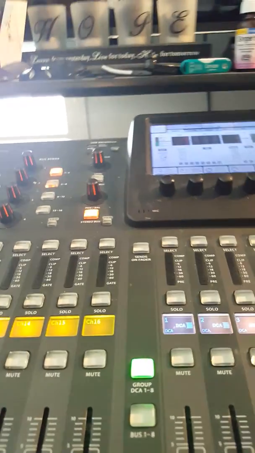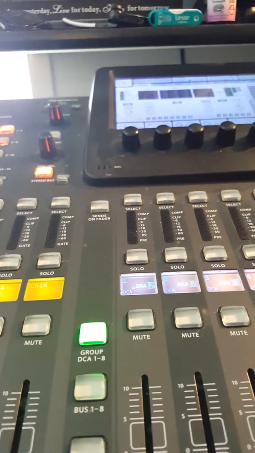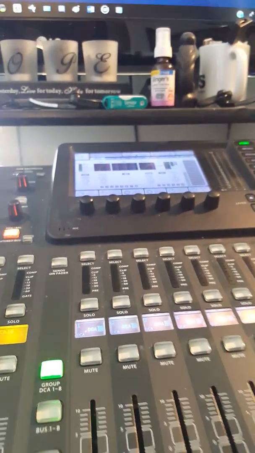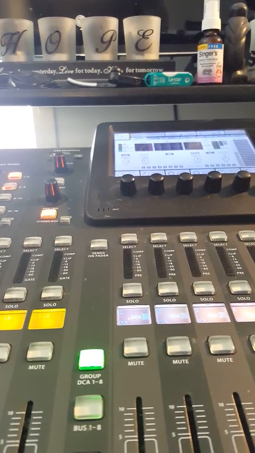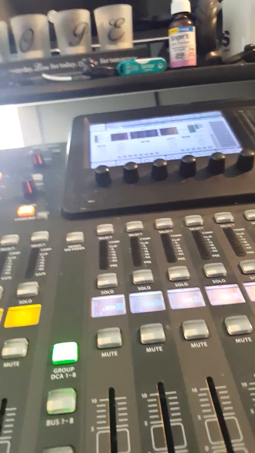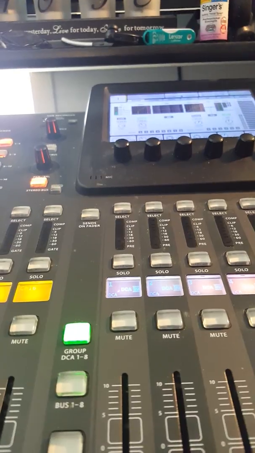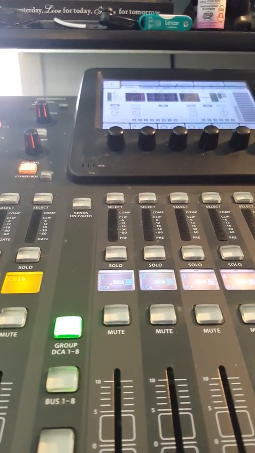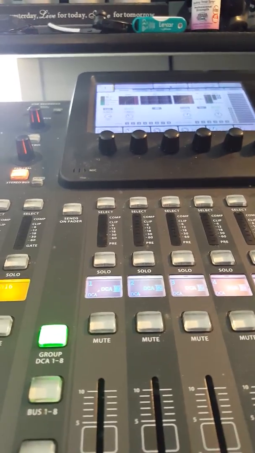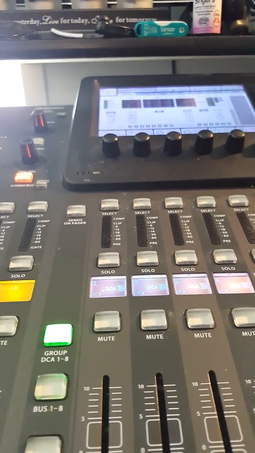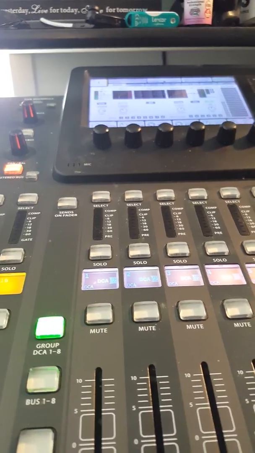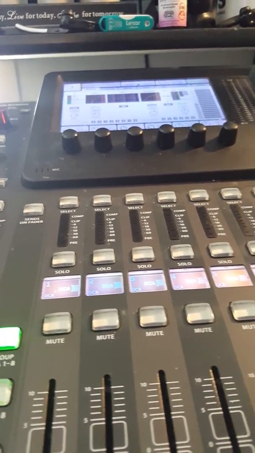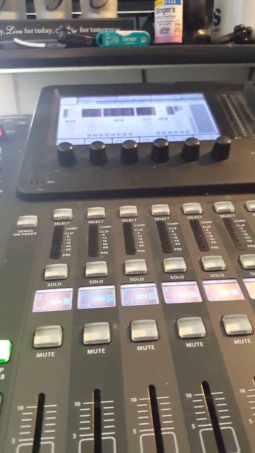After running through a couple of troubleshoots, I couldn't get the board to connect to Cubase at all. I troubleshot everything. I have other USB devices plugged into my computer. I unplugged them all, plugged them all back in. I unplugged the board, plugged the board back in.